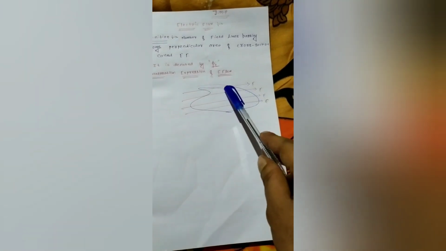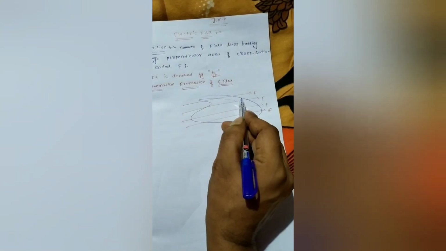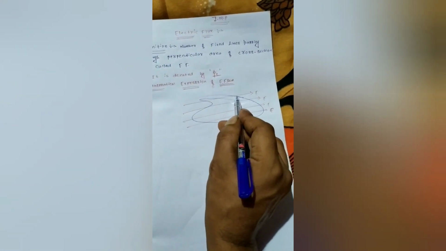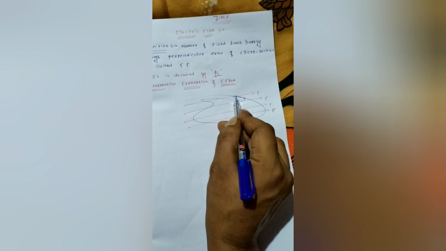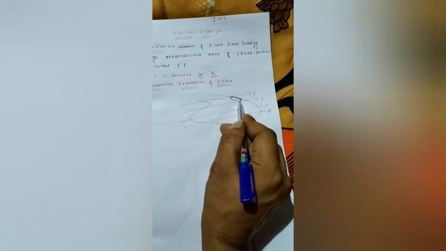So, uniform electric field E. Now here we have to calculate electric flux. You can see this is not a uniform geometry. This is a random, variable, non-uniform geometry. So for the sake of convenience, for the procedure, we will take a small area. Suppose I take this small area.